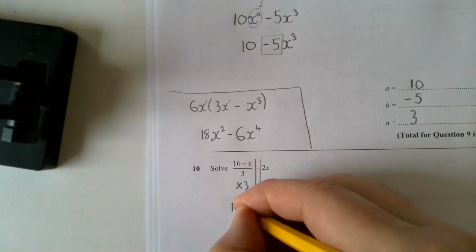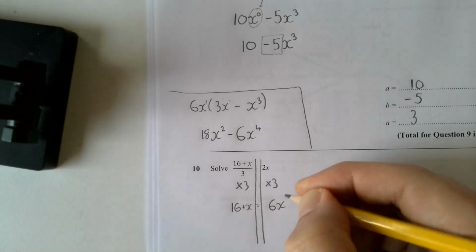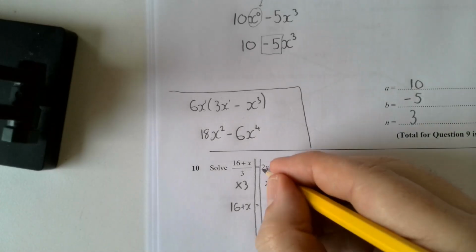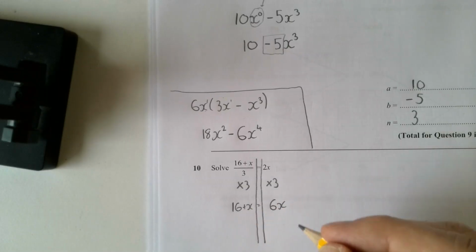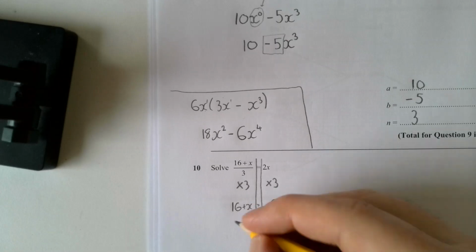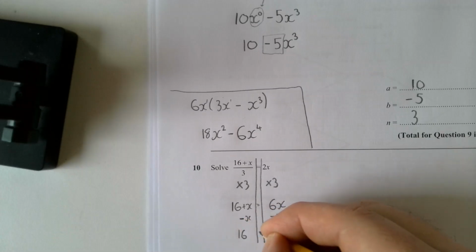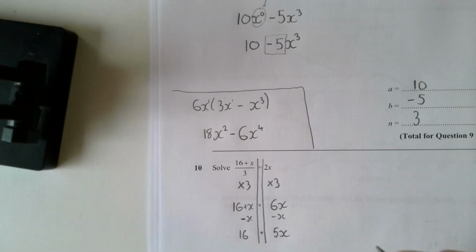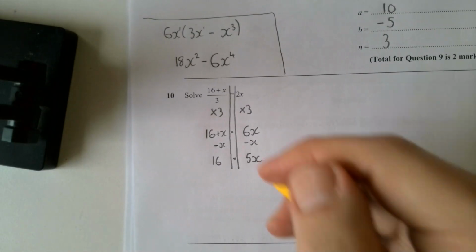That's going to give me 16 plus x on this side and 6x on this side. 2 times 3 is 6, so 2x times 3 is 6x. Now I've got x's on both sides. Is it easier to make plus x disappear or 6x disappear? It's easier to make plus x disappear. So that gives me 16 equals 5x. Now I just need to solve that equation.